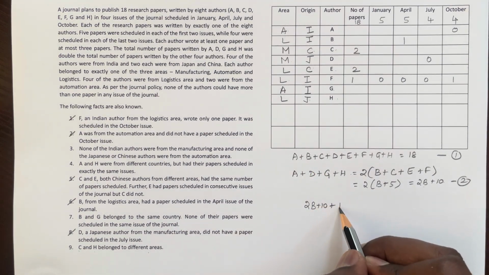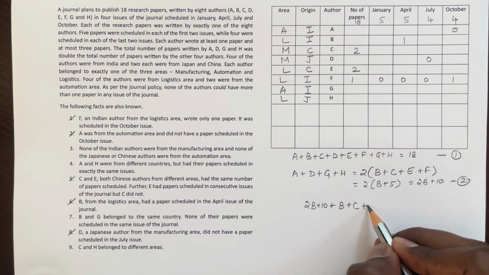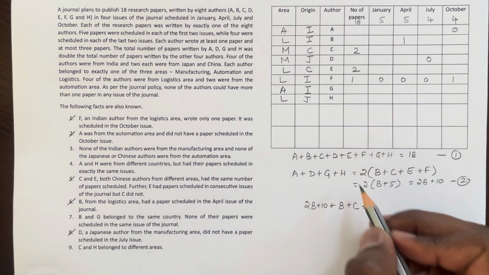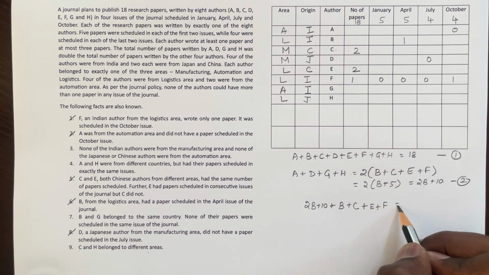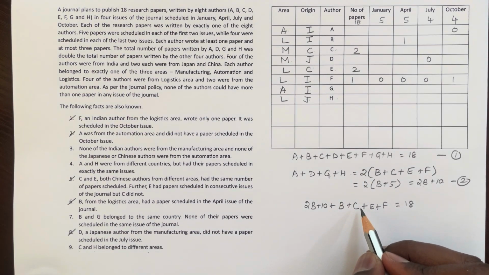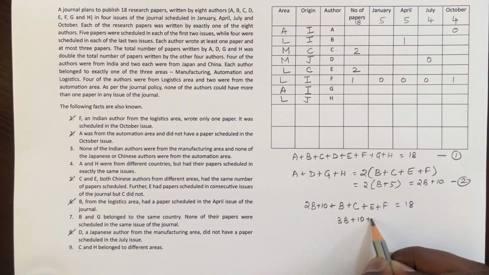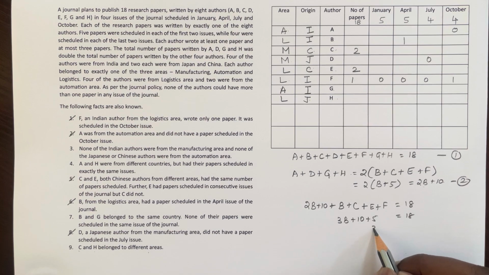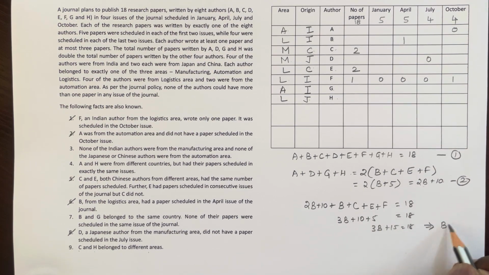So the remaining will be B plus C plus E plus F, which is equal to 18. We know C, E and F, so this will be 3B plus 10 plus 5 is equal to 18. 3B plus 15 is equal to 18, which implies B is equal to 1.